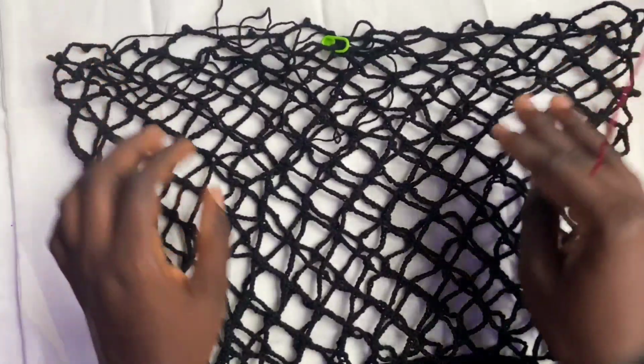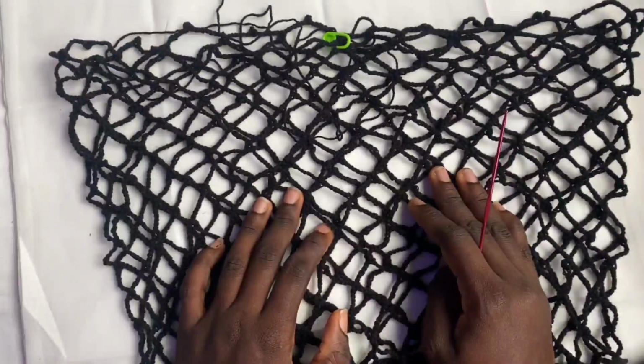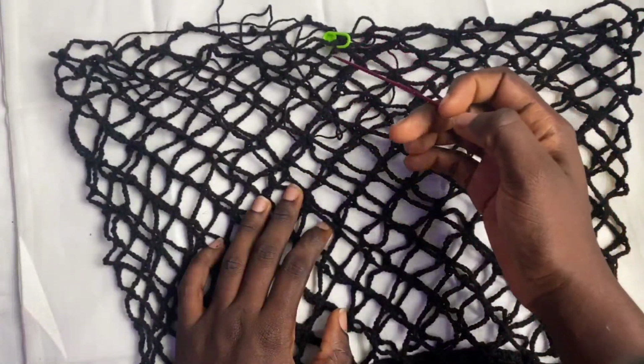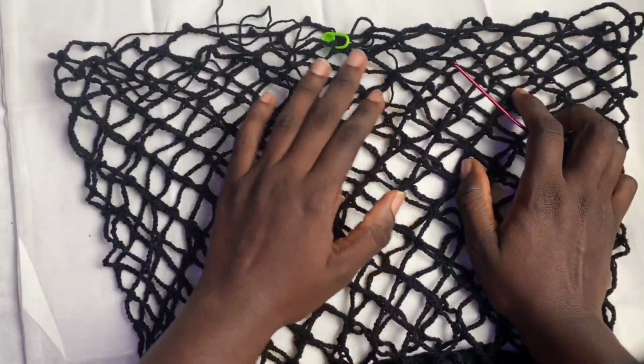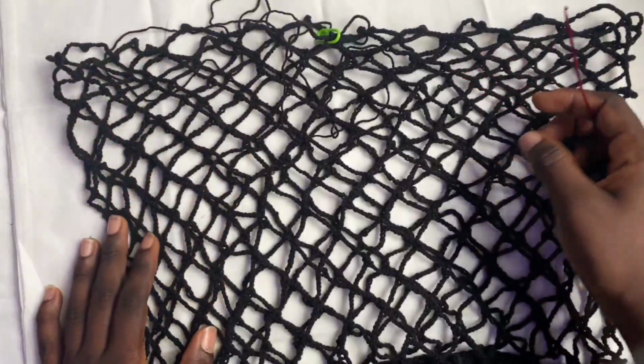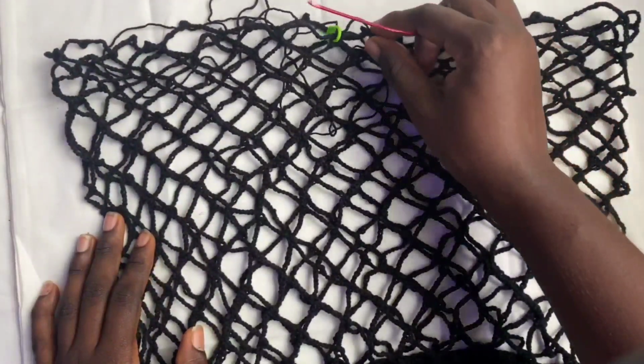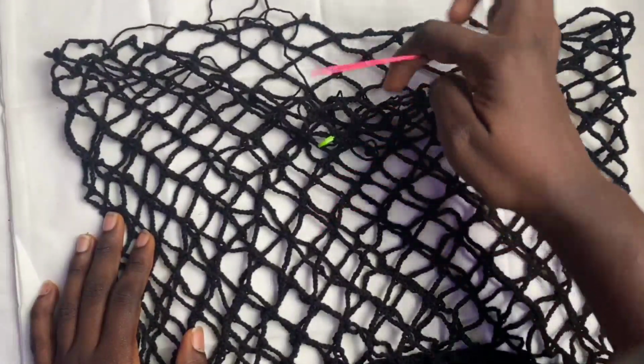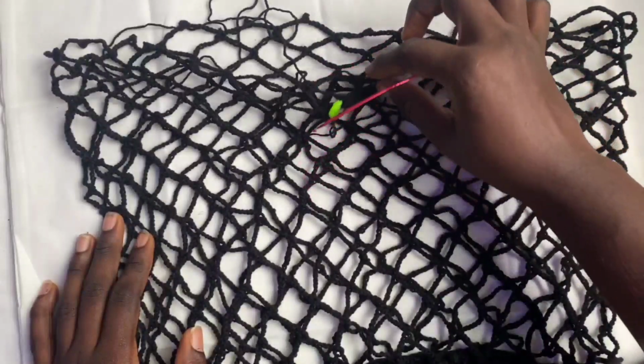However, since we have an even number, it makes it easier for us. So 22 divided by 2 is 11, which means we are going to have 11 pant mesh stitches for one side and then 11 for the other. However, we'll be chaining a number to separate the crotch area.